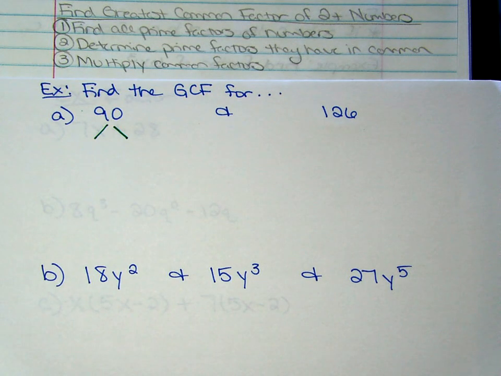What times what will give me 90? 2 and 45. That works. That's the one I did in my handwritten notes. Maybe that's not what stands out. If it ends in a 0, 10 is always a factor. It would be 9 times 10. That would give you a factor as well.